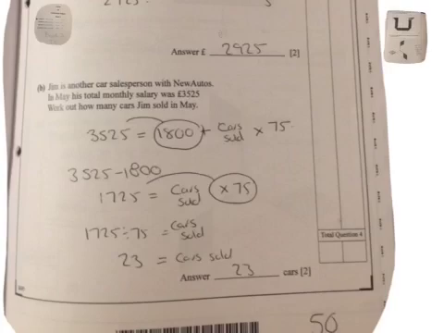So reverse means you take this number, which is set in stone, and you work out the number of cars sold times 75 to give you this here. We're using the formula. So if you put this plus 23 times 75, that will give you 3,525.